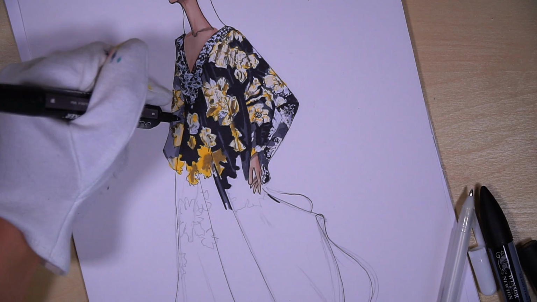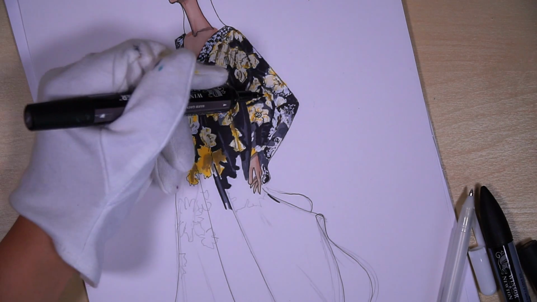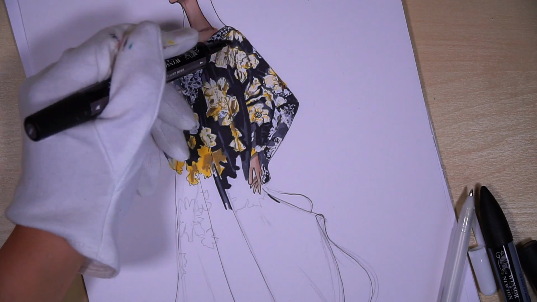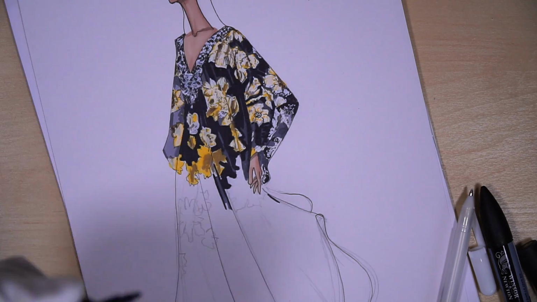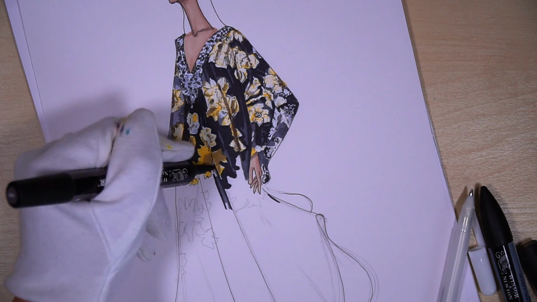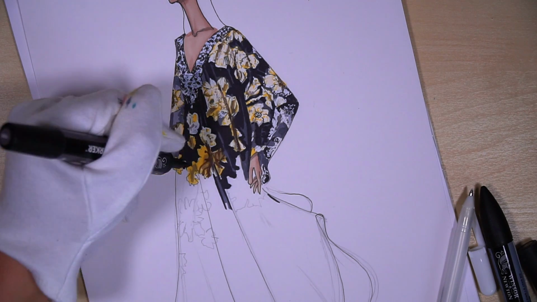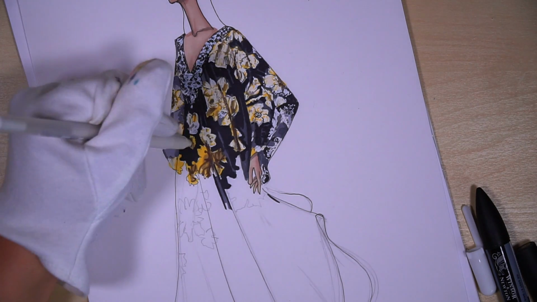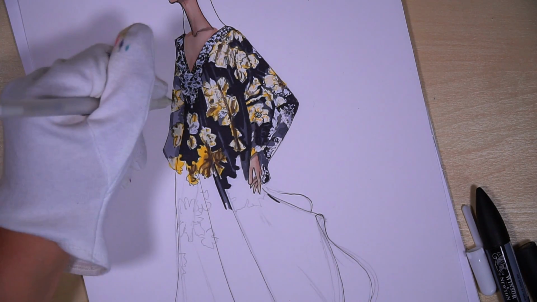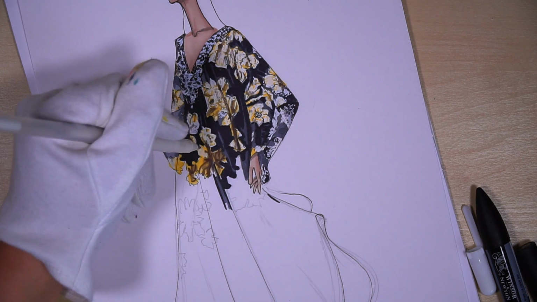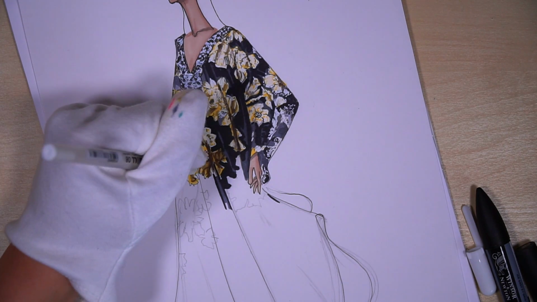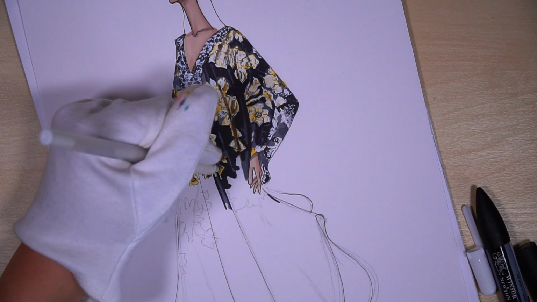So let's add a little bit of warm gray 4 to show the details on the flowers, plus to show the folds. Adding some, just working the same way as I did before.